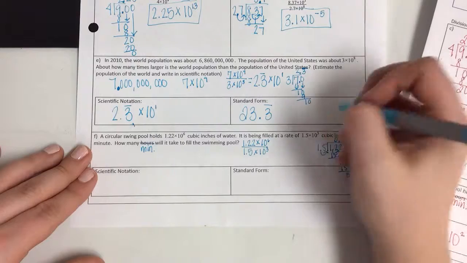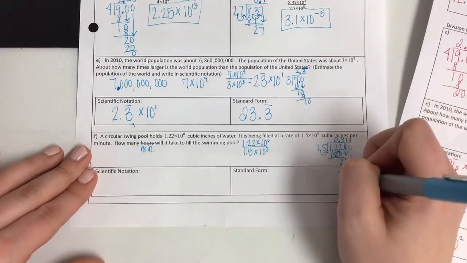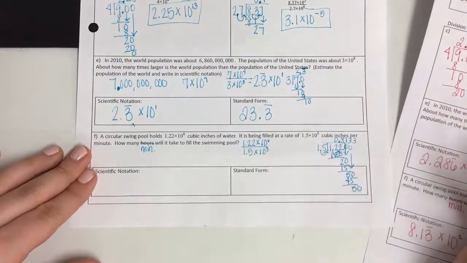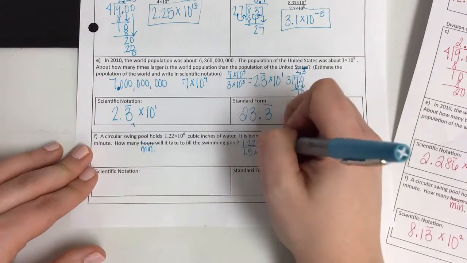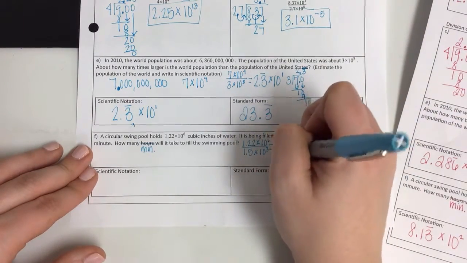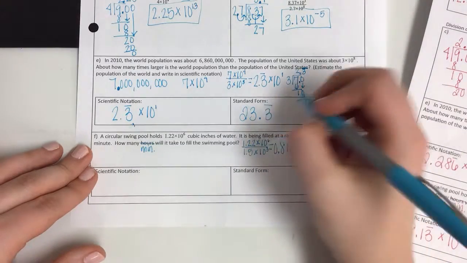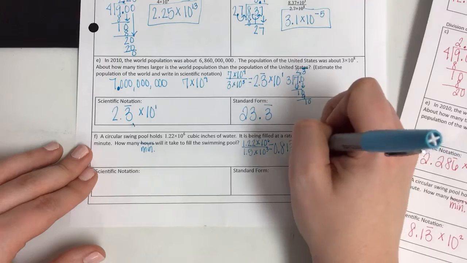15 goes into 50 3 times. That gives me 45. I have a 5, bring down a 0. I'm going to continue with that 3. So I'm going to get 0.813 repeating as my regular number. And then I subtract my exponent, so that's times 10 to the 3rd.